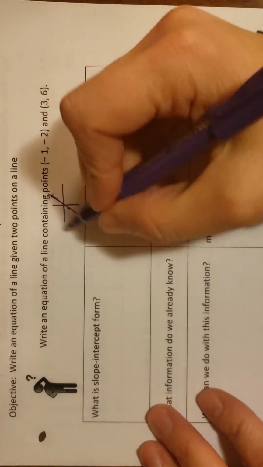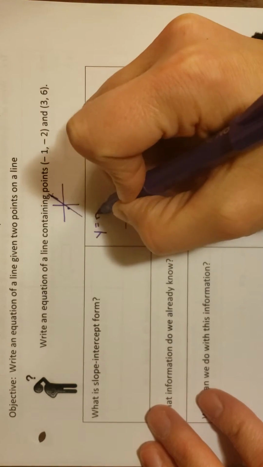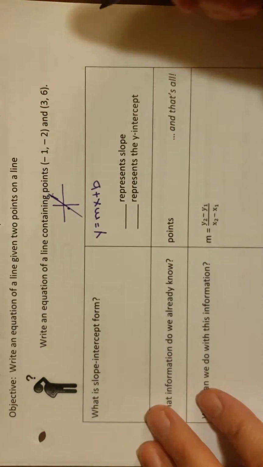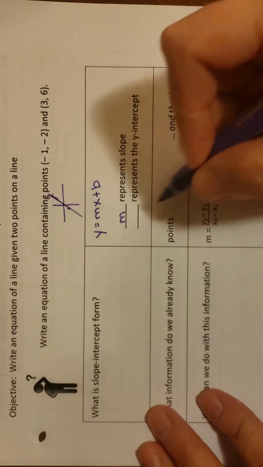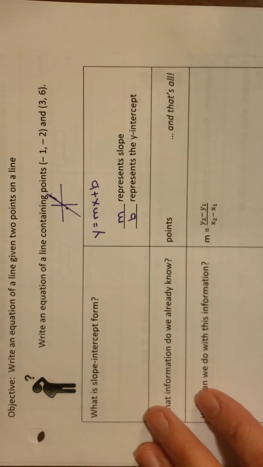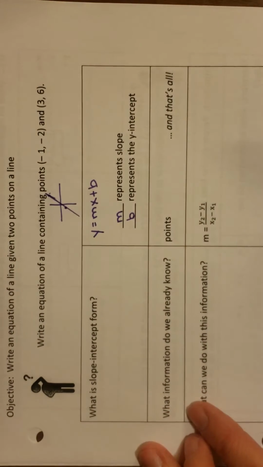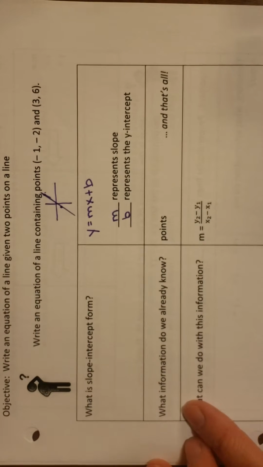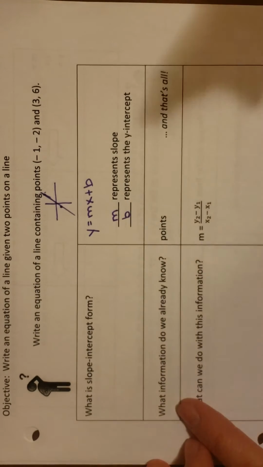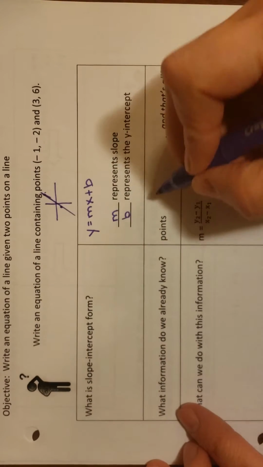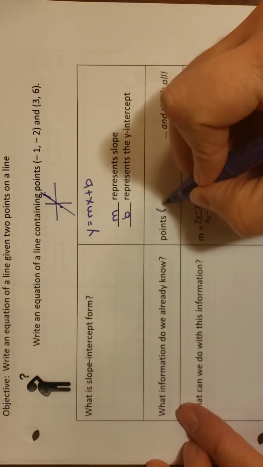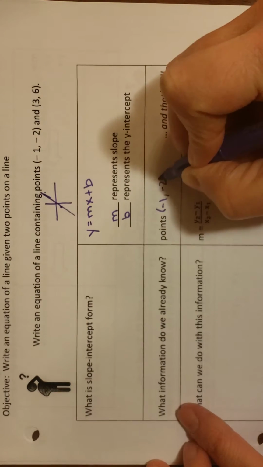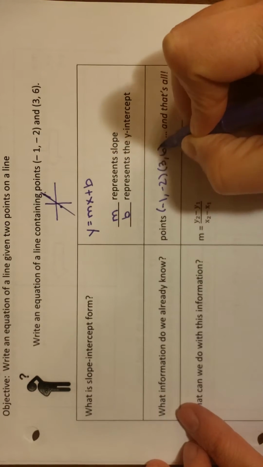Remember, slope-intercept form, of course, is y equals mx plus b. Again, m is the slope, b is the intercept. Hopefully you're like, Dr. Bones, we know this. Stop telling us. That's the point that I want you to get to. If I'm annoying you, then good. I've done my job. So our points are -1, -2, and 3, 6.